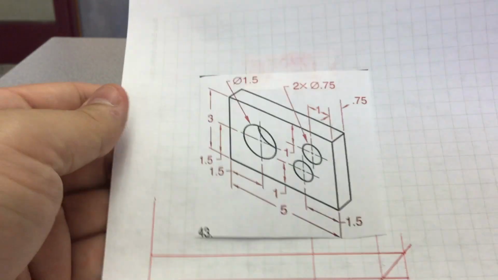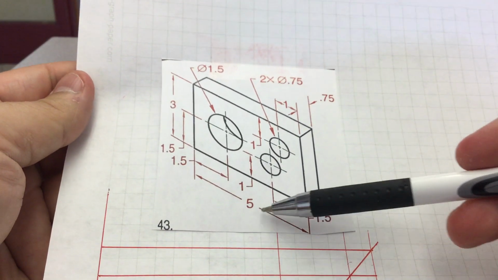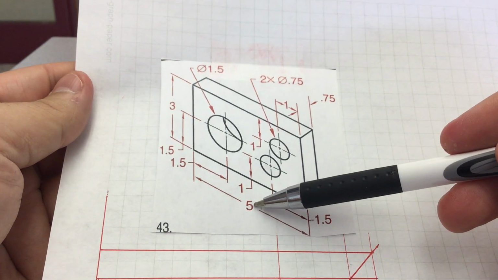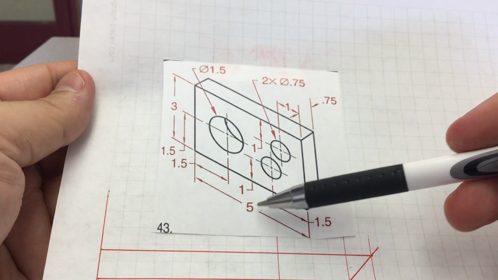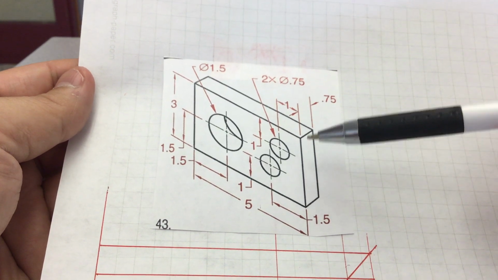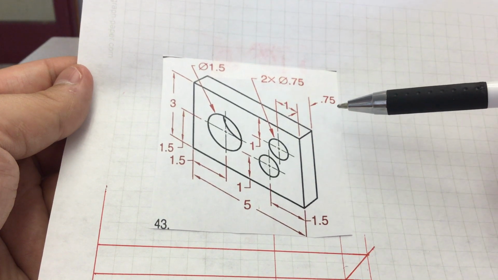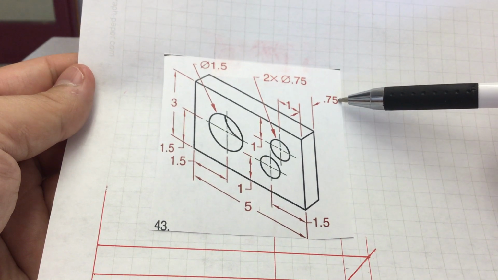Next one, okay, this one has more circles in it. All right, so determining how big everything is, we have a distance here of 5 on the width. That means it's 10 blocks wide. Height-wise is going to be 3, so 6 blocks tall, and then the depth is going to end up being 1 1/2 because we have to double that 3/4.